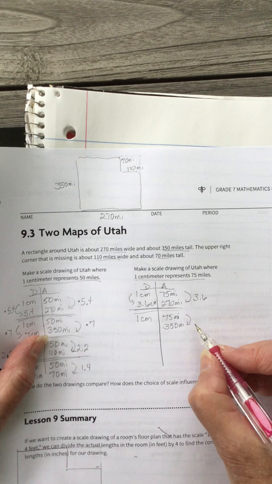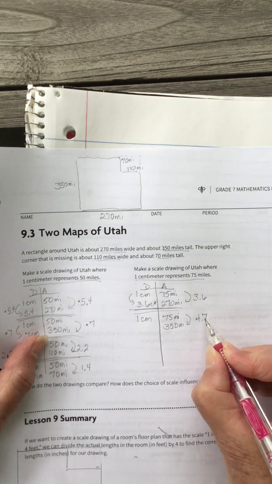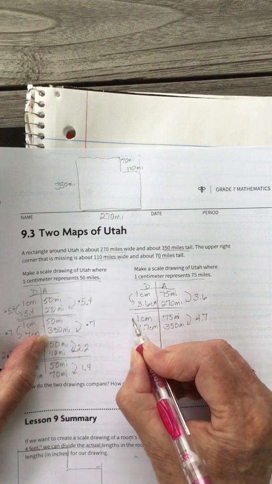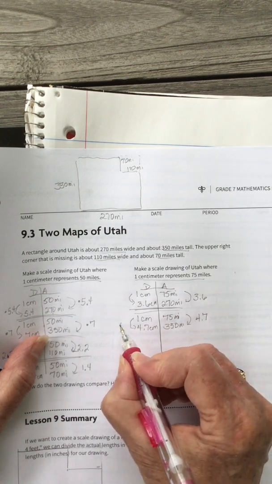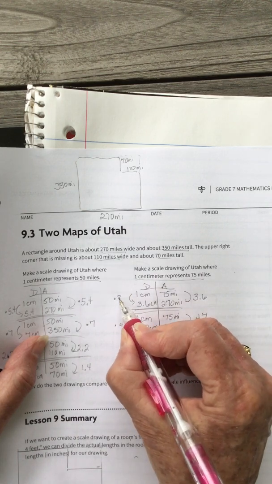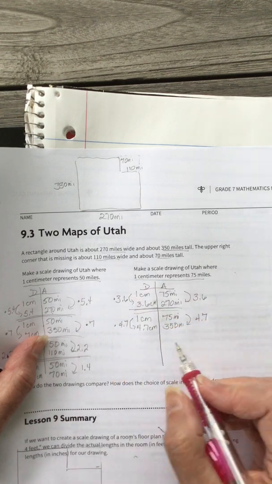350 divided by 75 is 4.7. So that's going to be 4.7 centimeters because I multiply it by the same thing. Whoops, I forgot to write that up here. All right.